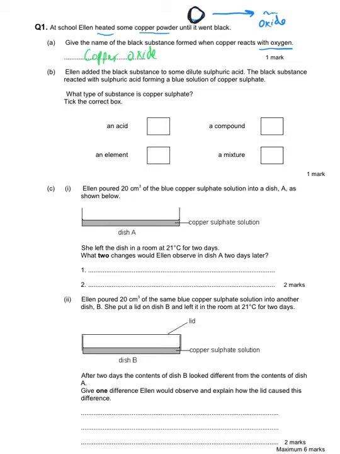So it has formed as a result of a reaction with sulfuric acid. So acid seems unlikely. Now a compound is two or more elements chemically bonded together. And so that seems very likely to be the right answer. A mixture is something like sand and gravel or sand and clay. And so a mixture is two things in the same place and they're not chemically bonded, but they are together. And so that's not going to be right.